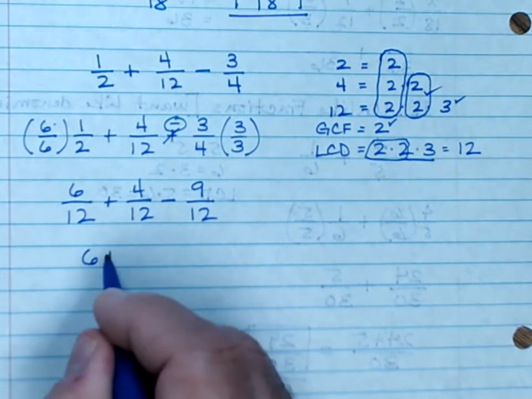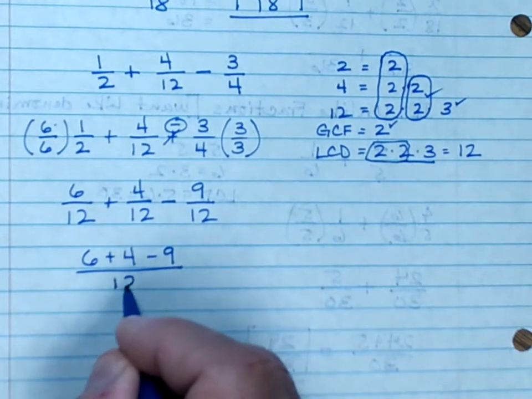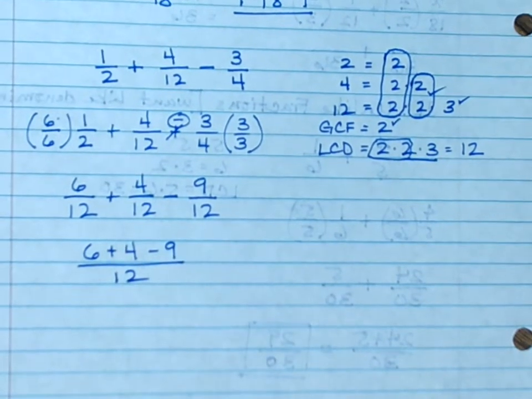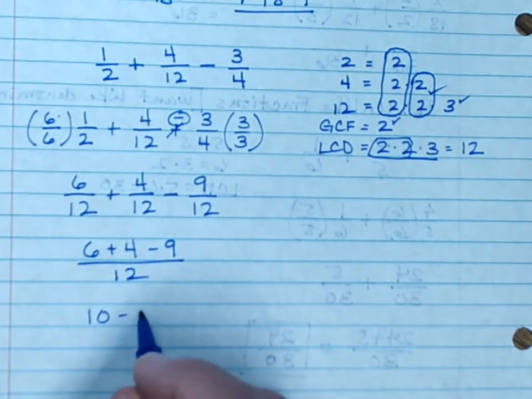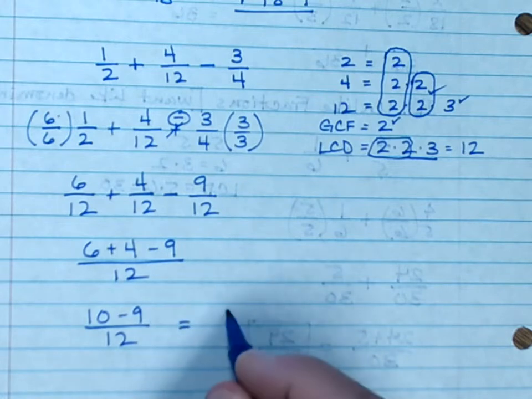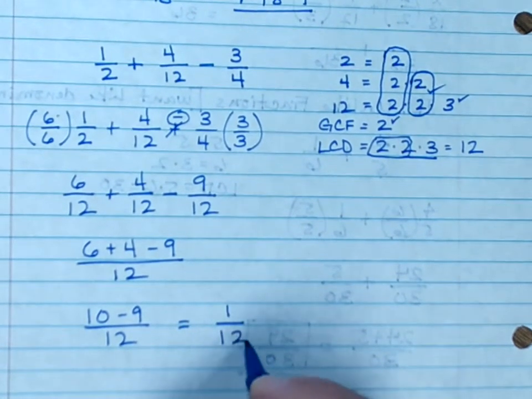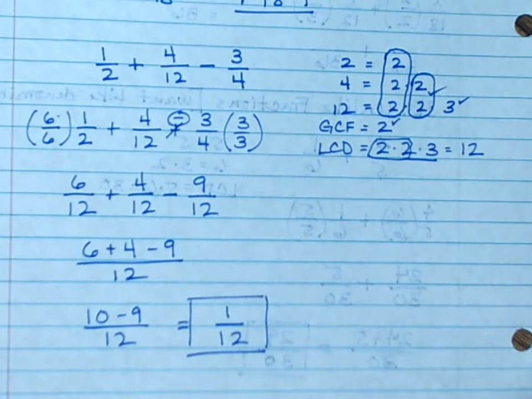Now once all of these are the same, we can add and subtract all our numerators. So 6 plus 4 minus 9 all over 12. 6 plus 4 is 10. 10 minus 9 is 1. And there it is.